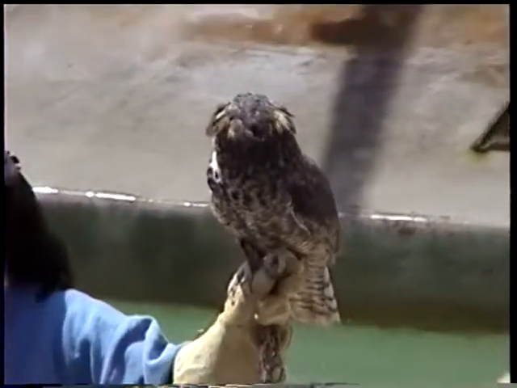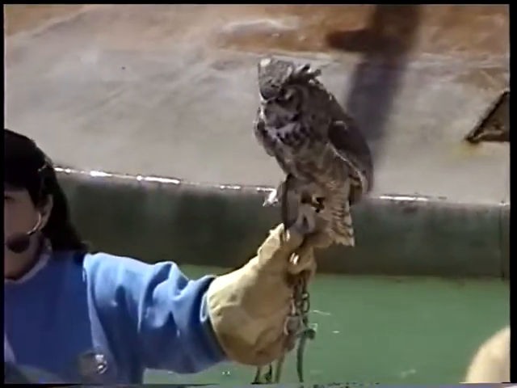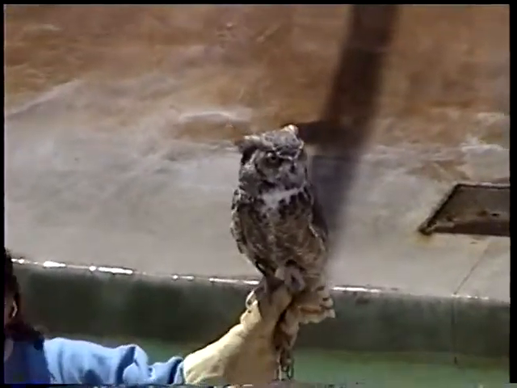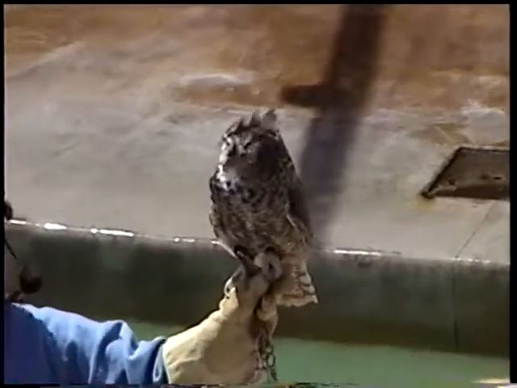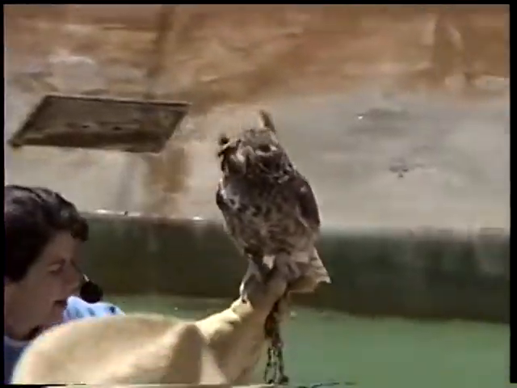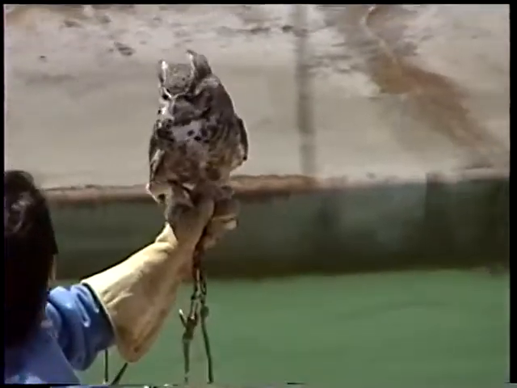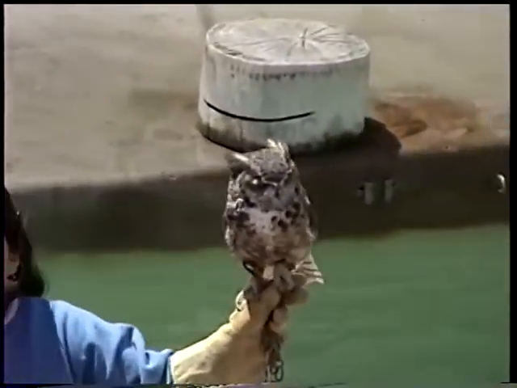But they have fixed vision, which means their eyes can't move right to left or up and down inside their sockets. So they have to be able to turn their head a lot to be able to see anything that might be moving out there. They also have really, really good hearing. In fact, their ears are really unique.